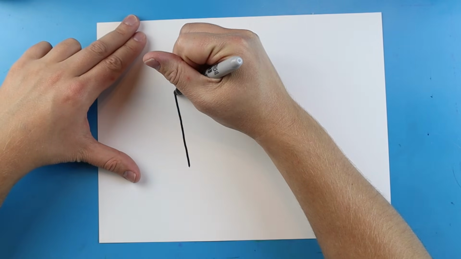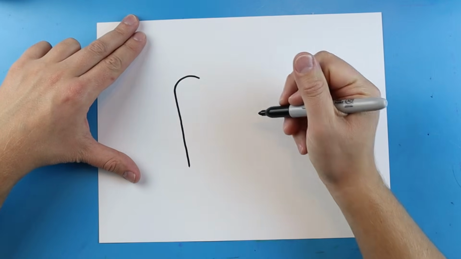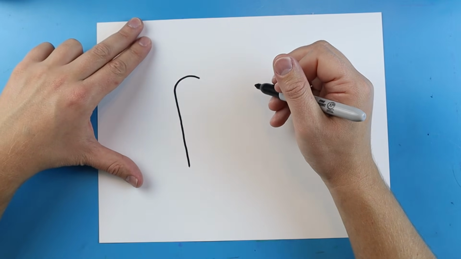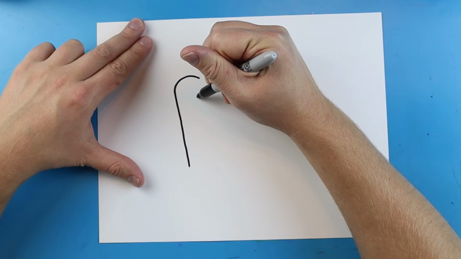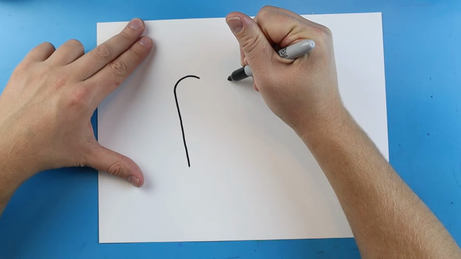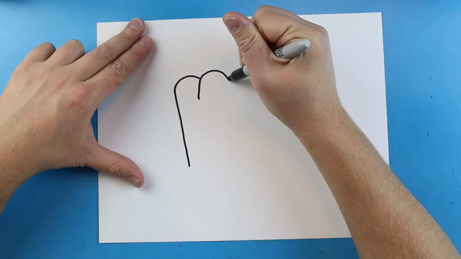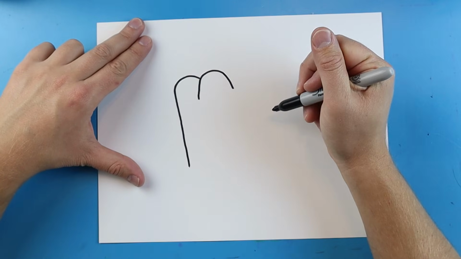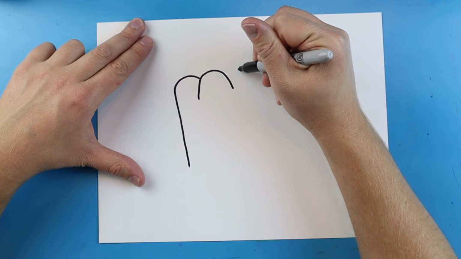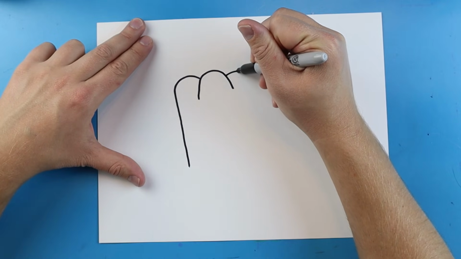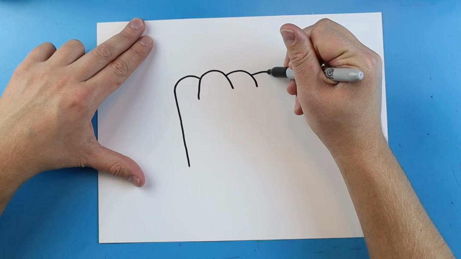Next, I'm going to draw a line that's just going to curve down like this. Next, I'm going to start right here and draw a line that's going to go up, and then curve down again. So we're going to go up, come around, and then come down like this. I'm going to start right here and draw a line that goes up and down, and then I'm going to do this one more time.